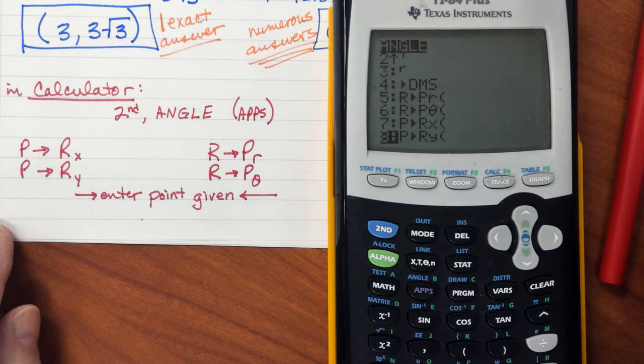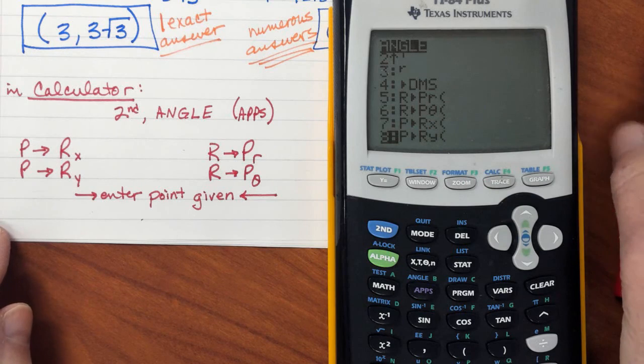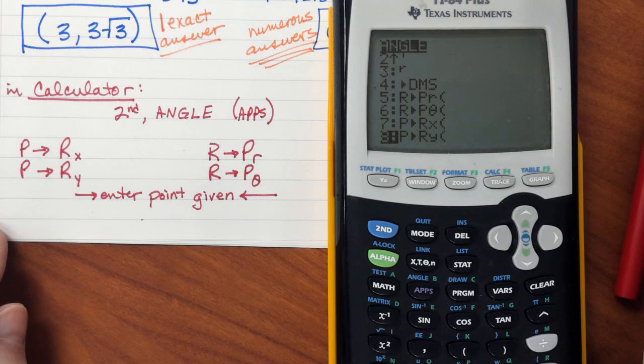We want you to do this with the math and with the unit circle, so you will not have a calculator for these assessments, but please feel free to use it to check your work.